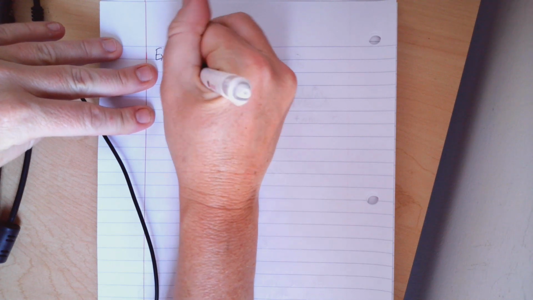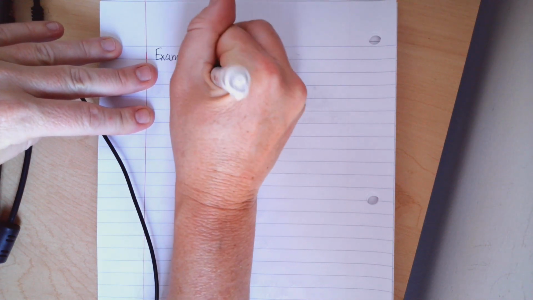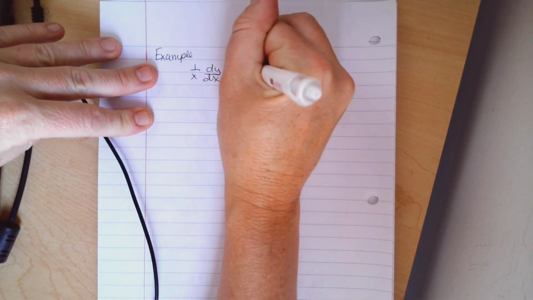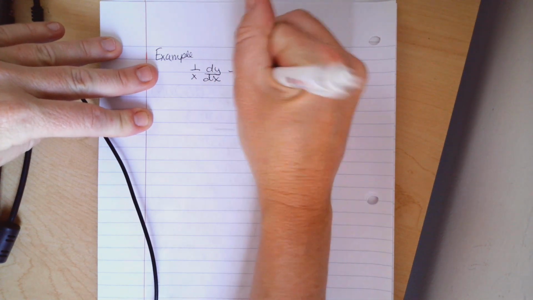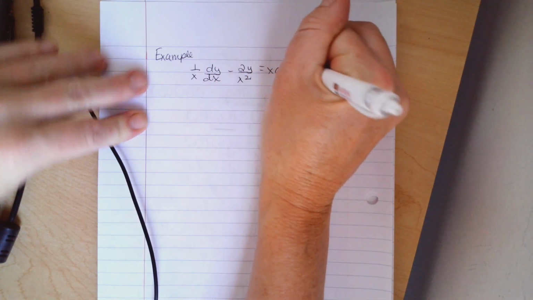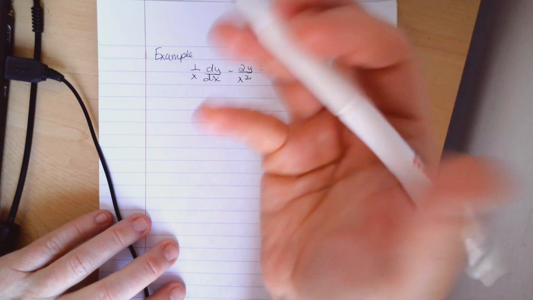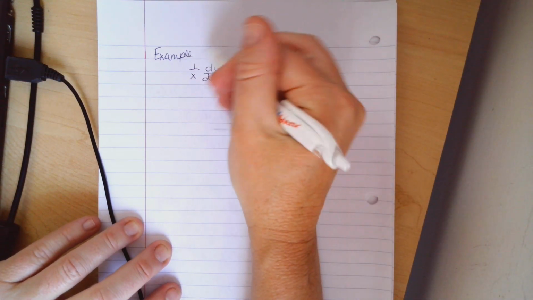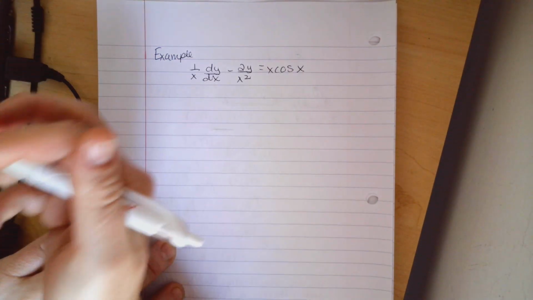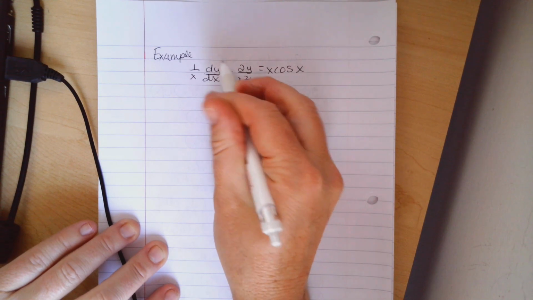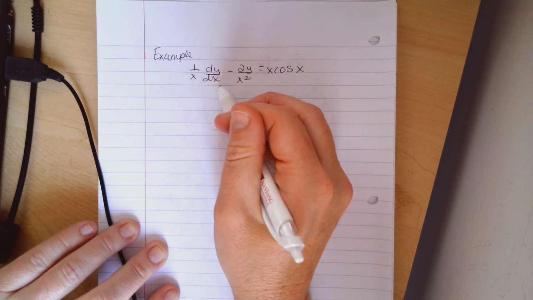So we have 1 over x dy/dx minus 2y x squared equals x cosine x. Okay, definitely first order, right? First order, linear. I have a y here. I have my first derivative here.